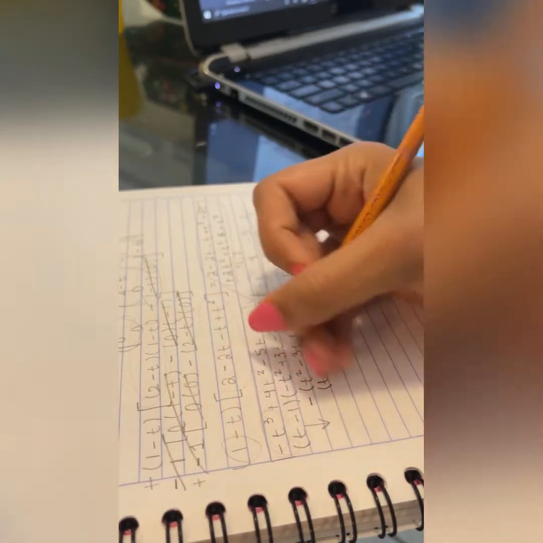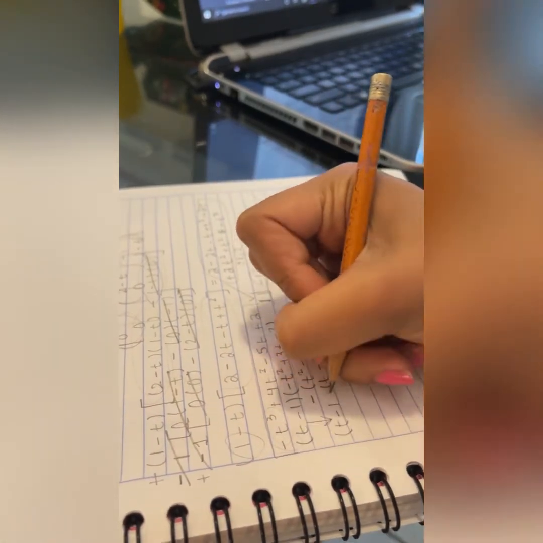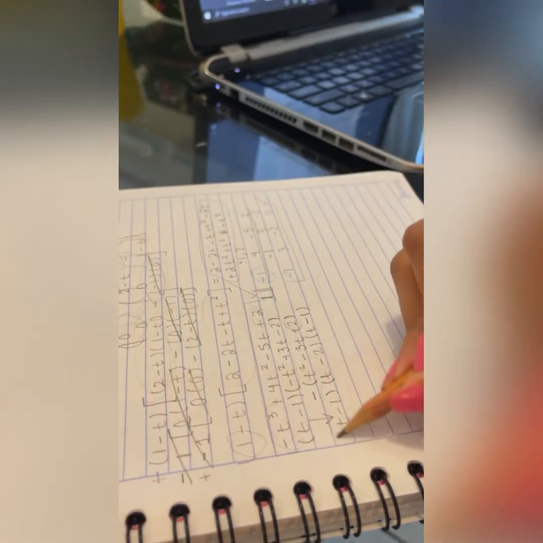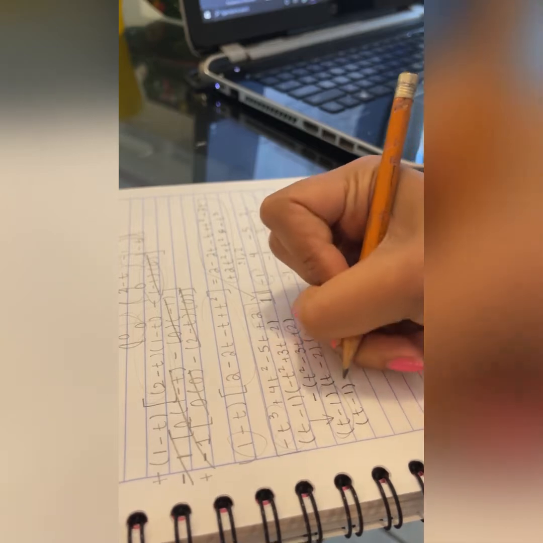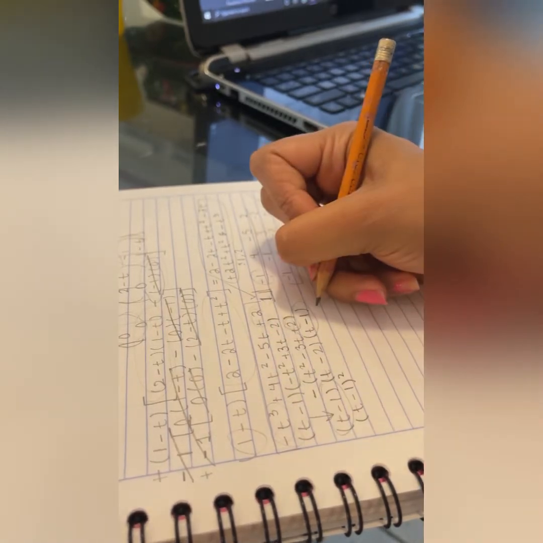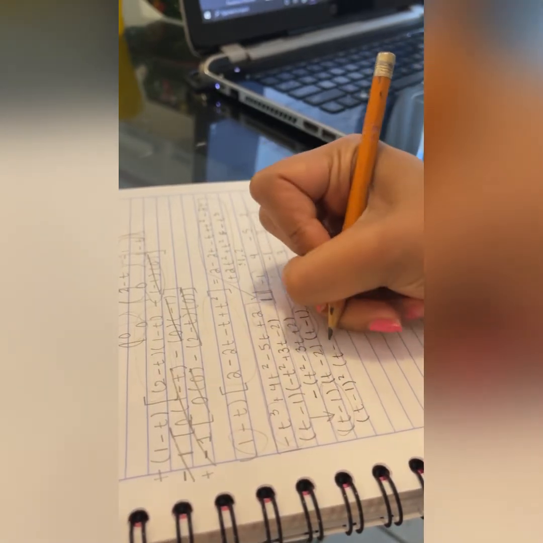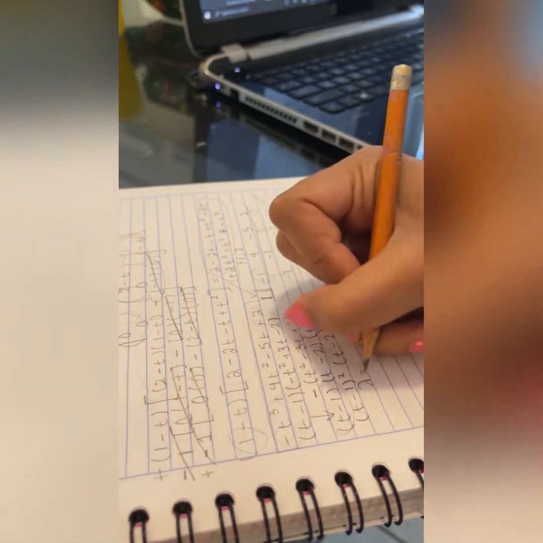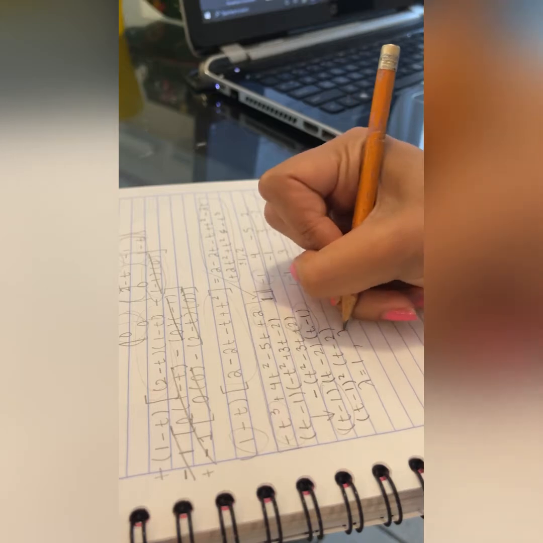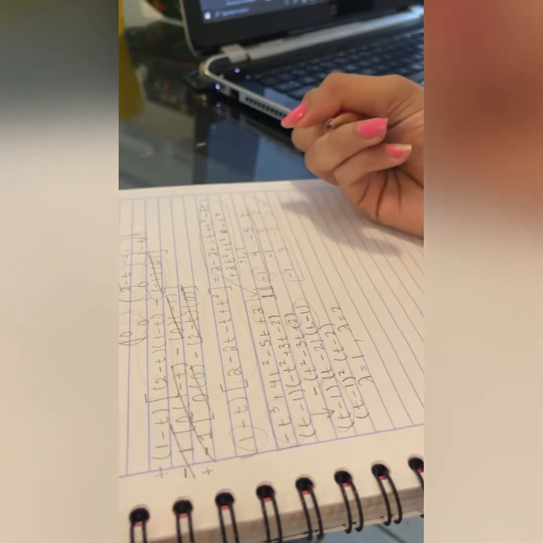We now put this t minus 1 here as well. If we see these two values are equal, so it's going to be t minus 1 squared, because they're multiplying, times t minus 2. And these are our eigenvalues: 1 and 2.